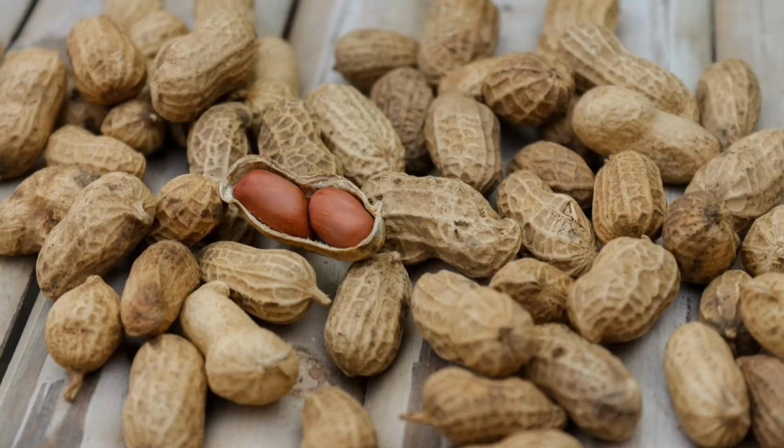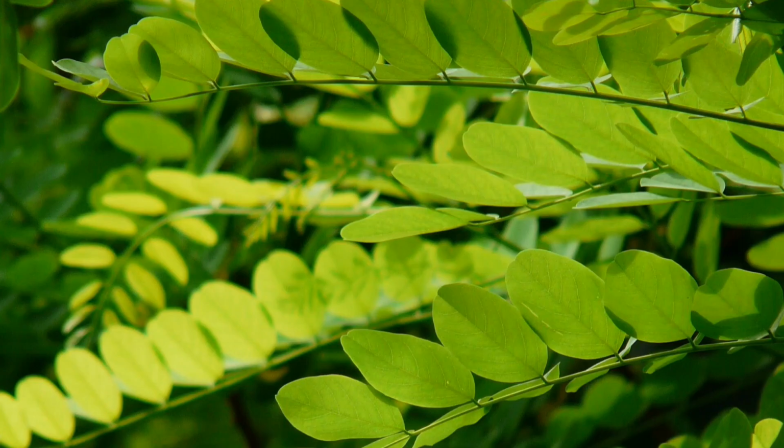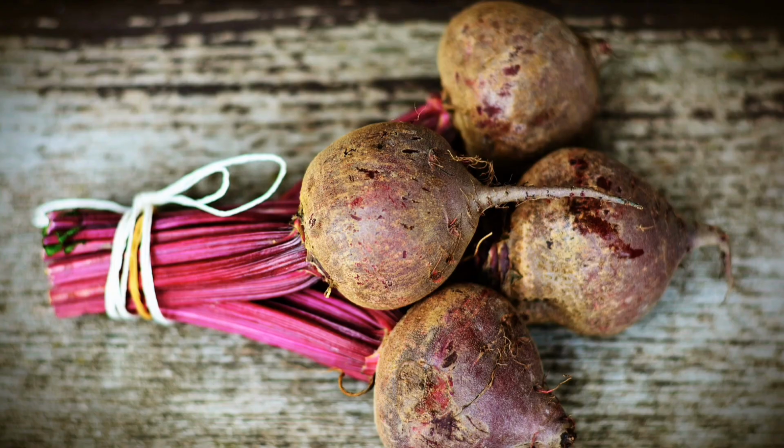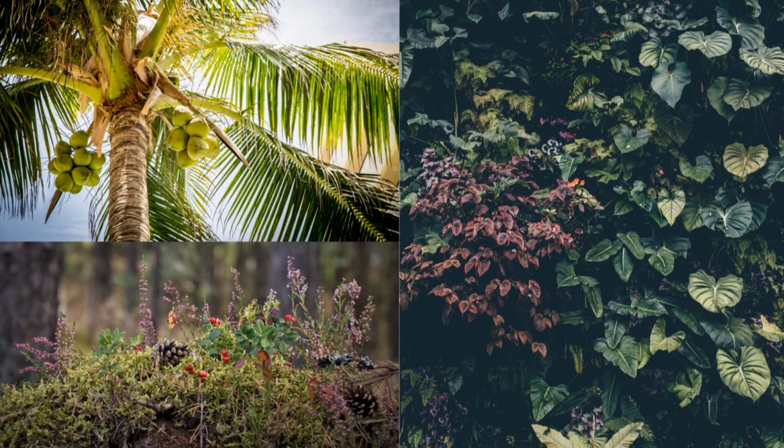Observe and discuss. Observe and note down the adaptations in parts of plants like potato, groundnut, yam, water hyacinth, aloe, acacia, carrot, onion, beet, bitter gourd, grape, vines, etc. and other plants in your surroundings.